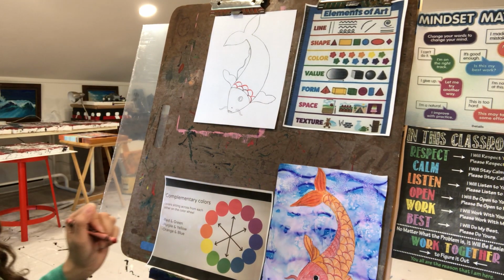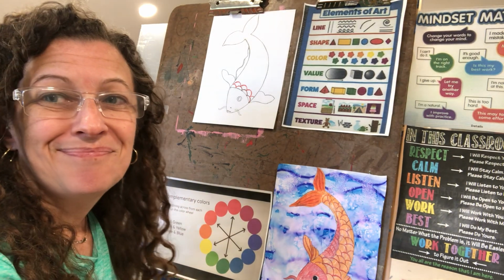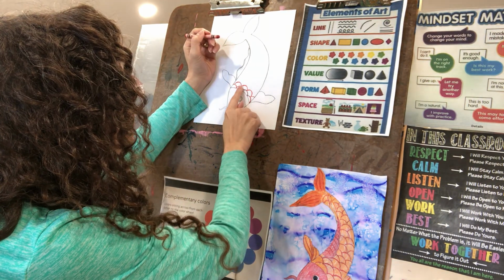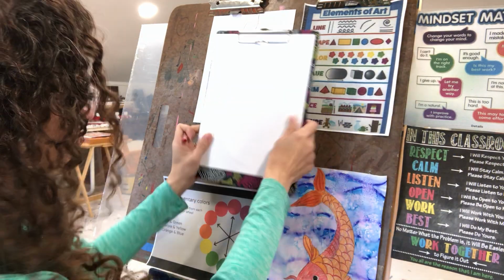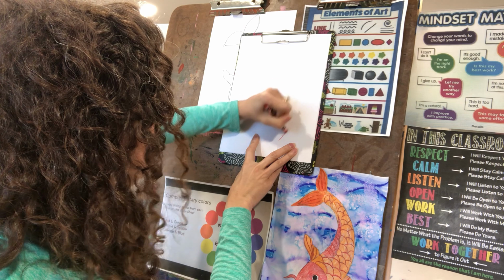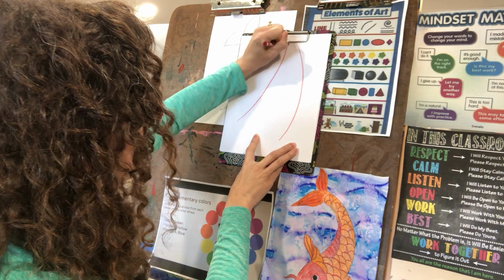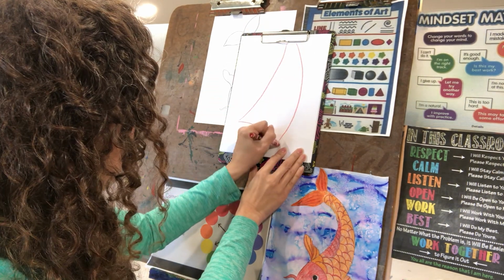Okay, so let's try that again. I go here in between. Let me show you larger. Here is my fish. Here is his face.